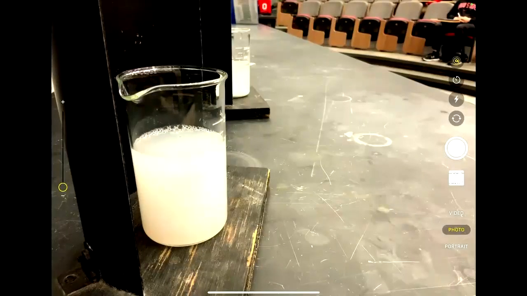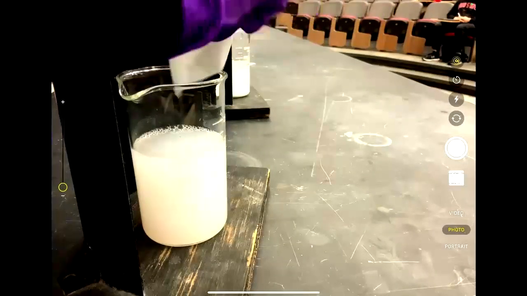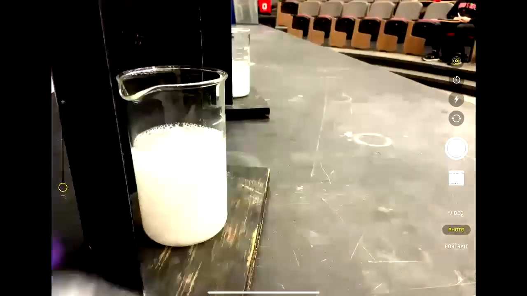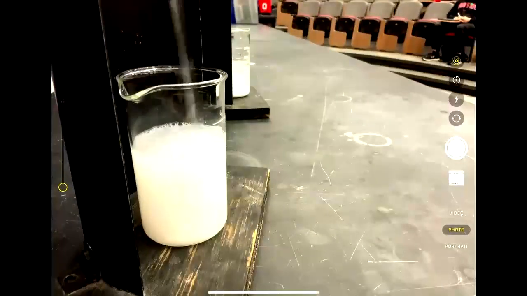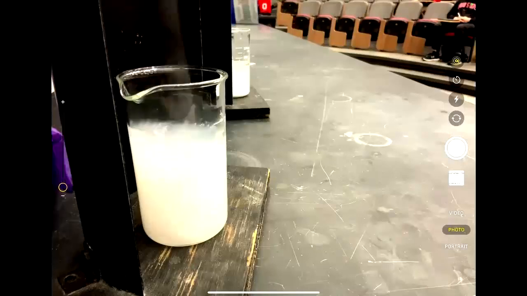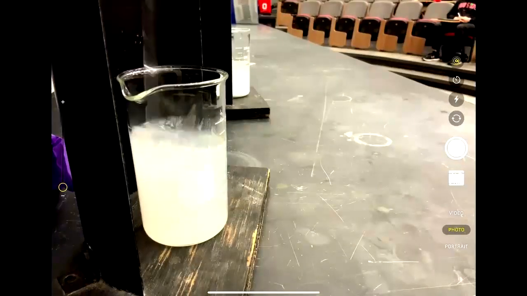The solid should go away, yes, because the reaction is going to move forward. So let me add acid. Let's see what happens. Okay, let me give it a mix.